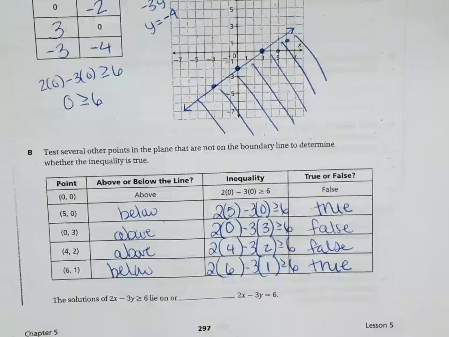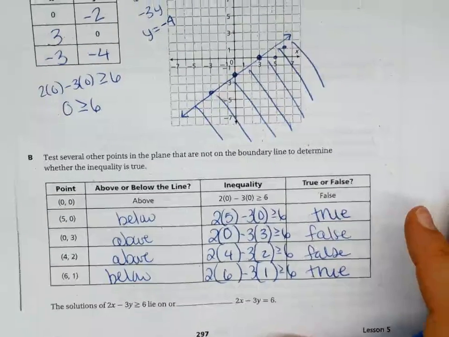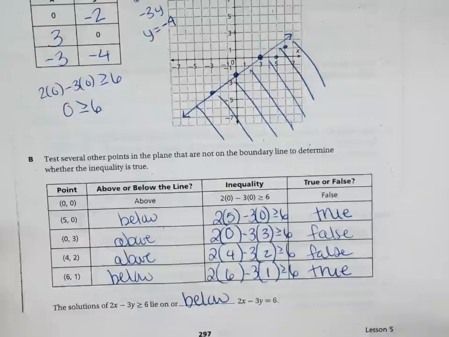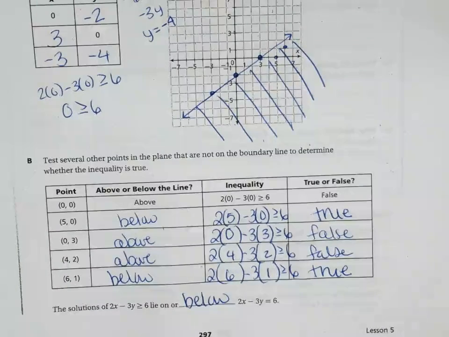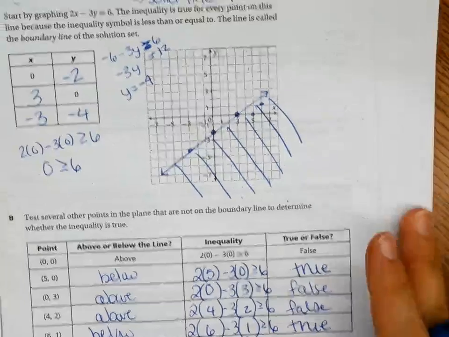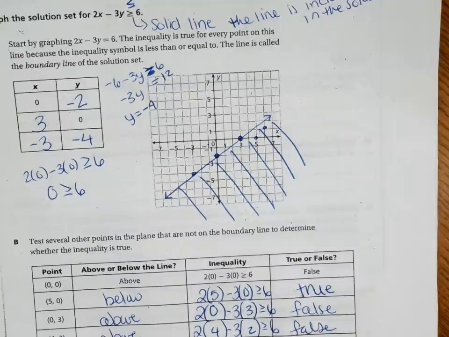All right, so I want to kind of show you guys another way of doing this too. So the solutions lie on or below the line, okay? But I want to show you guys, if you put this into y equals mx plus b, I think that's the easiest way to do these.